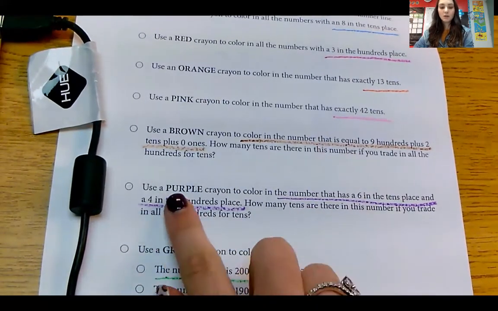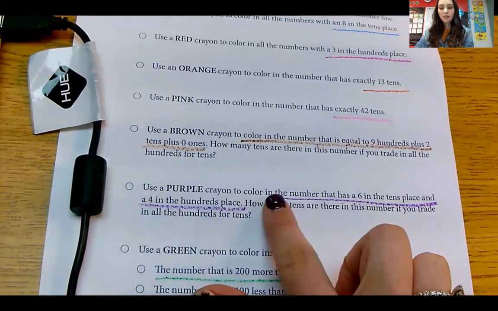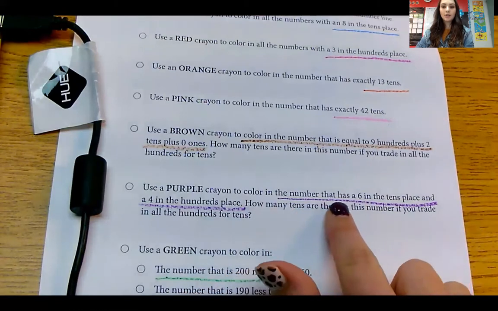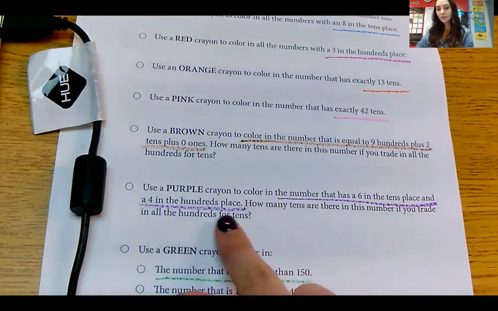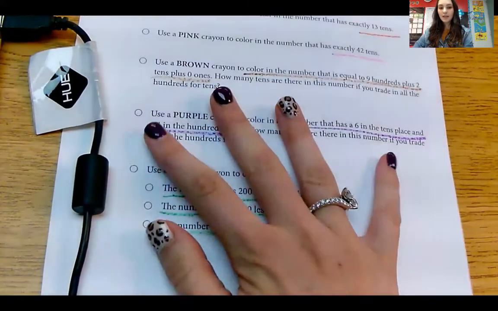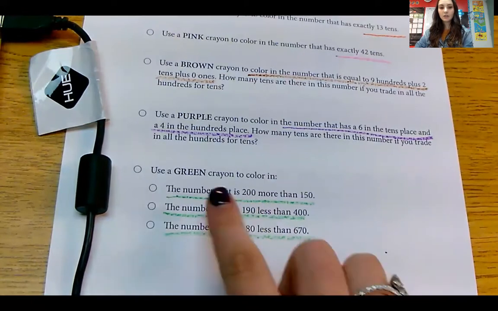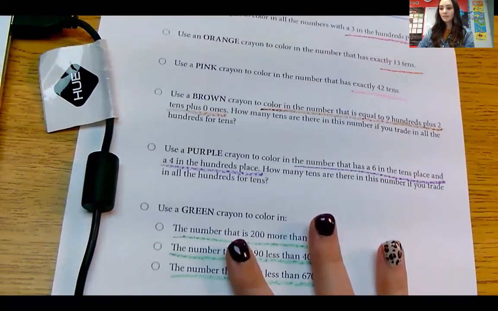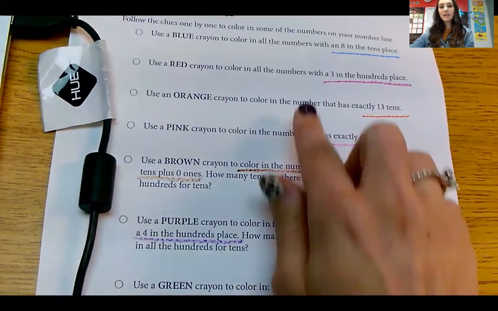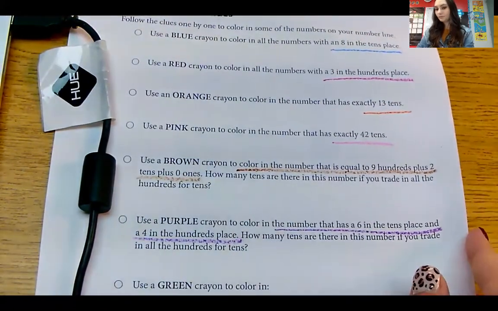Then I used purple right here to color the number that has a 6 in the tens place and a 4 in the hundreds place. So I underlined that in purple. And then I underlined these in green so that I remember that those are green. So I just kind of made a little legend for myself.